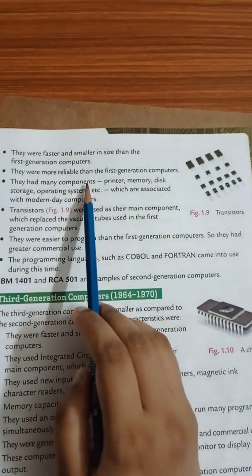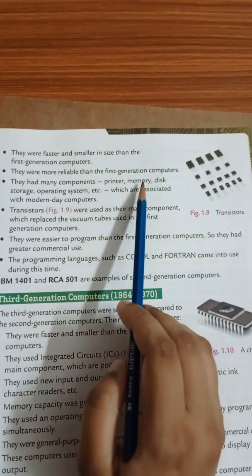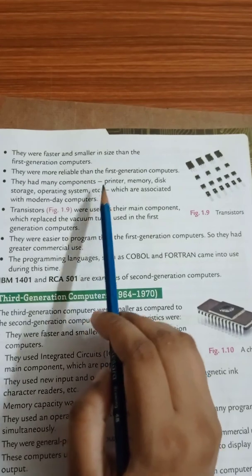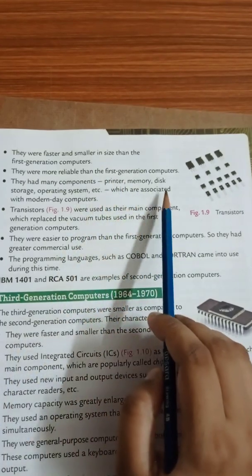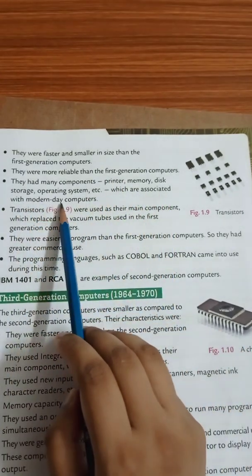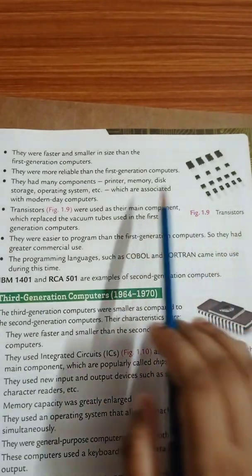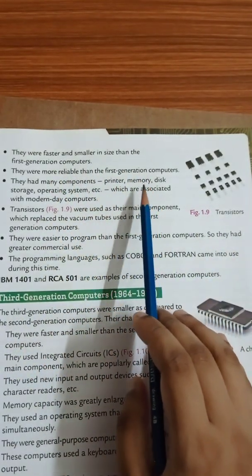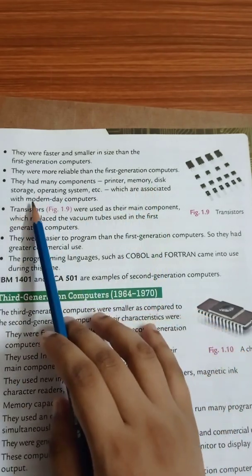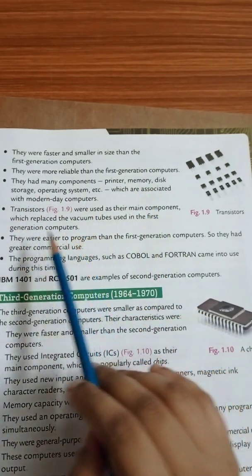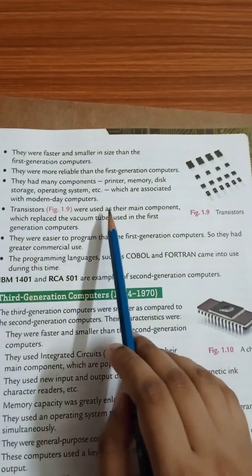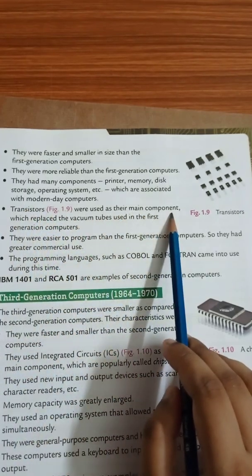They had many components like printer, memory, disk storage, operating system, etc., which are associated with modern day computers. All modern day computers have printer, memory, disk storage, operating system. Next, transistors were used as their main component.